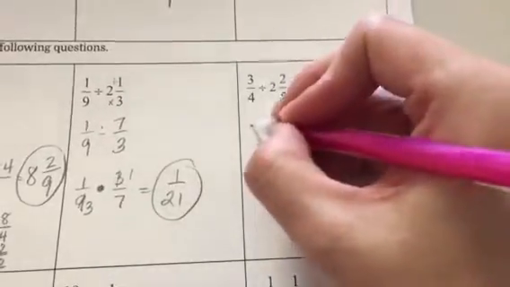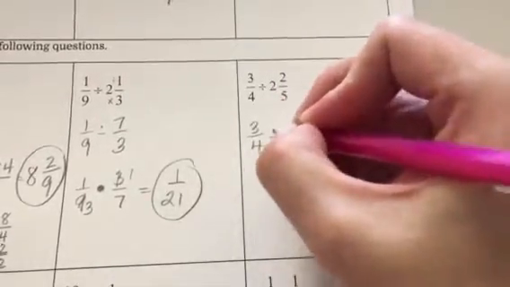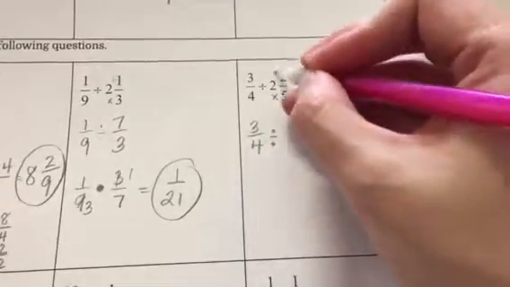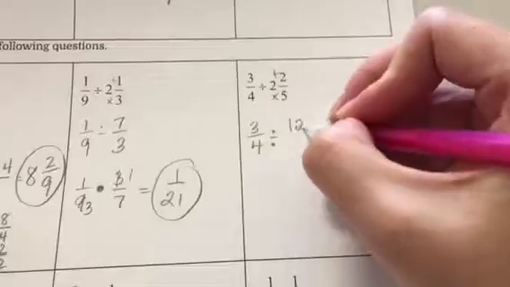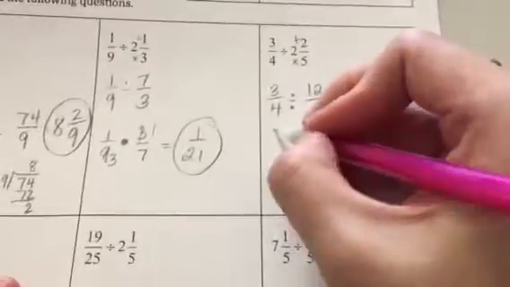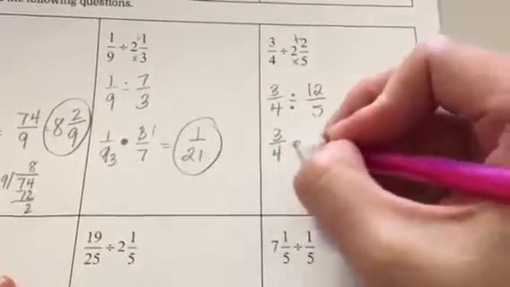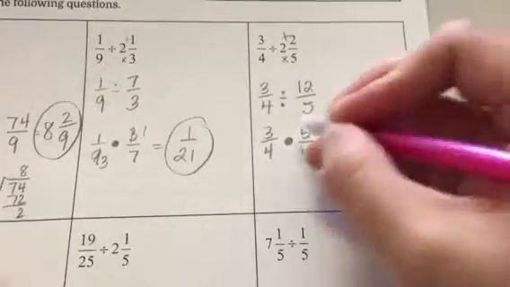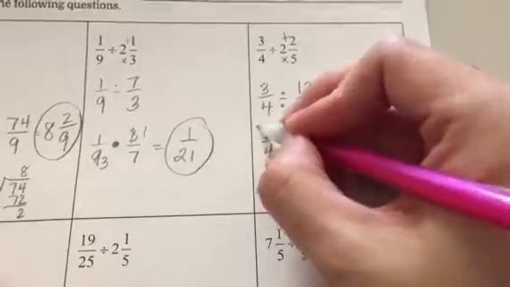All right, the 3/4 will stay the same. Then I'm going to change this. 5 times 2 is 10, plus 2 is 12 over 5. Then I'm going to keep, change, and reciprocal. 5 over 12. I can reduce the 3 and the 12 by 3.